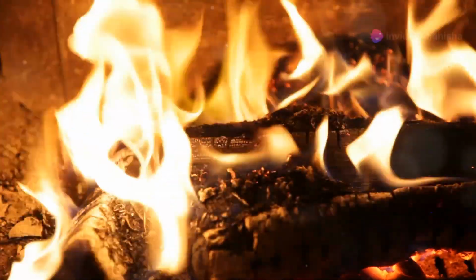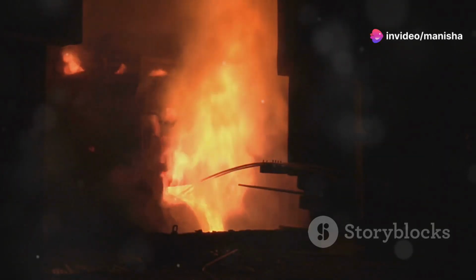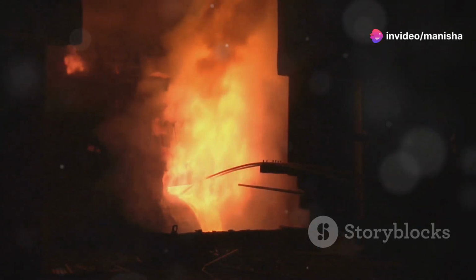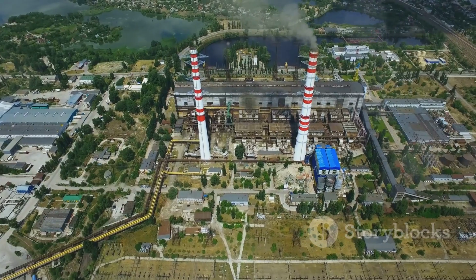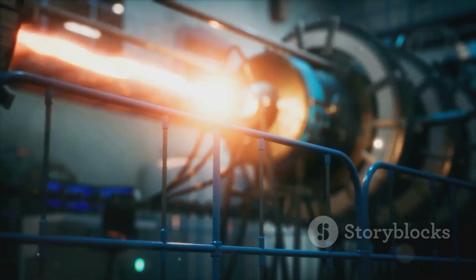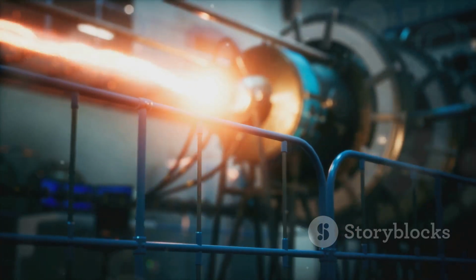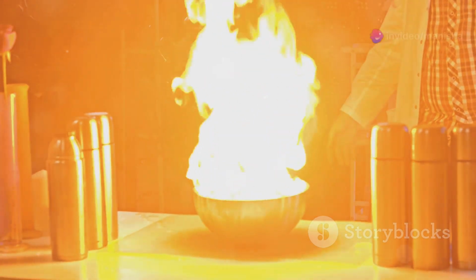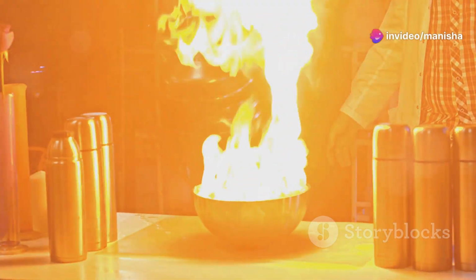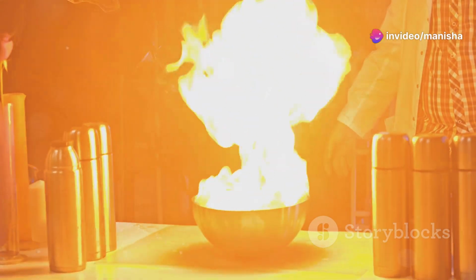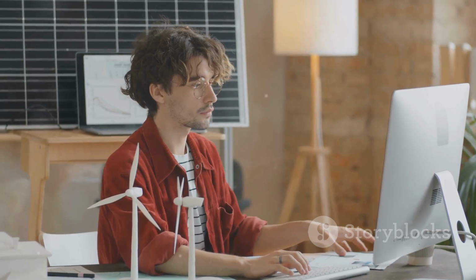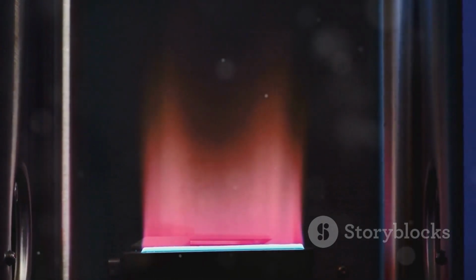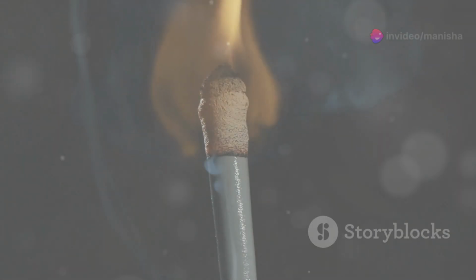Combustion is more than just a mesmerizing spectacle. It's a fundamental process that powers our world. From the internal combustion engines in our cars to the power plants that generate electricity, combustion plays a vital role in our daily lives. Understanding combustion is essential for harnessing its power safely and efficiently. It allows us to develop new technologies, address environmental concerns, and appreciate the delicate balance of energy transformation that occurs all around us.